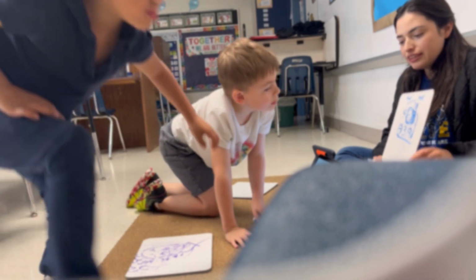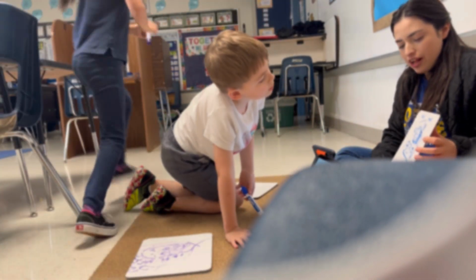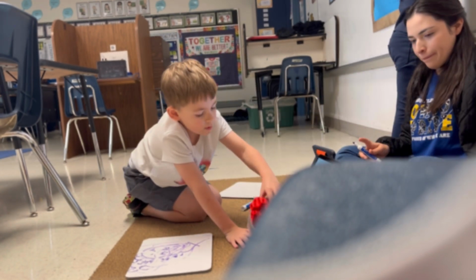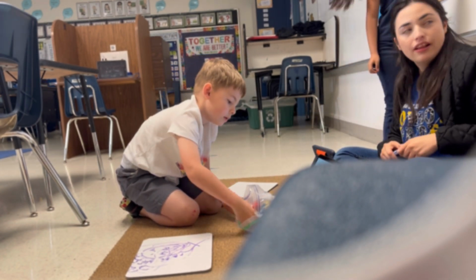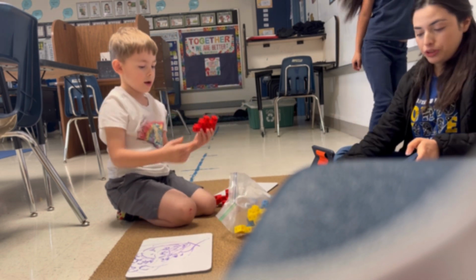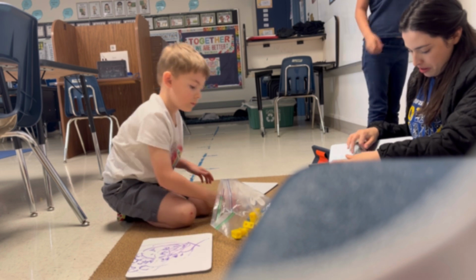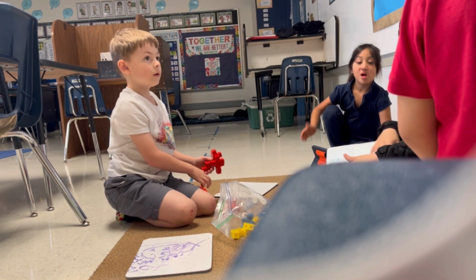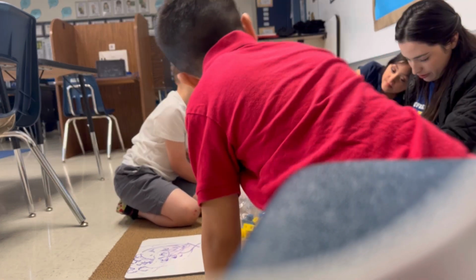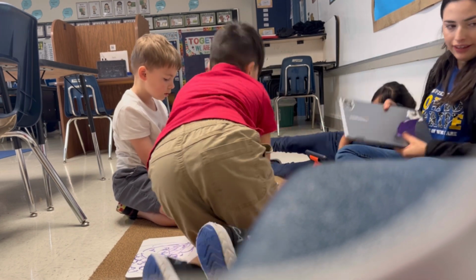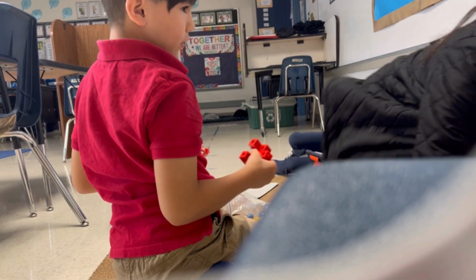I want to use the cubes. Am I counting this way or counting this way? Look at this. It's backwards because you're subtracting. Oh, so 18, 20, 21. That's a lot of numbers. I'm using the box. Okay, I don't know, let me see this first.